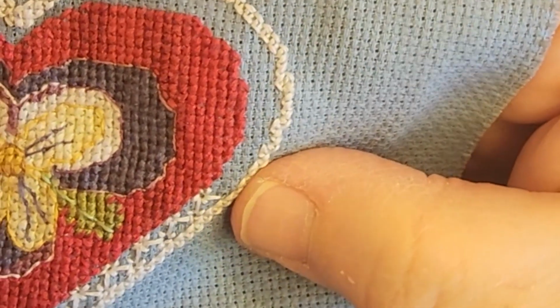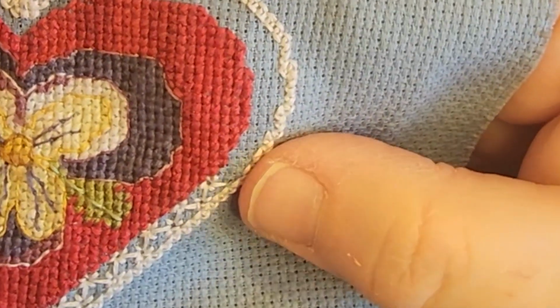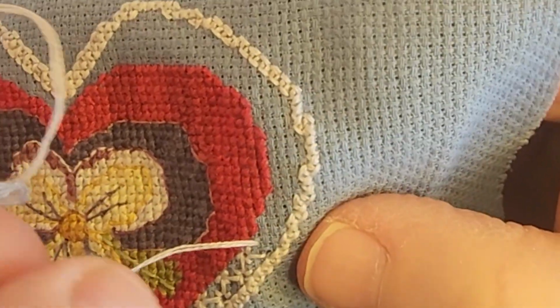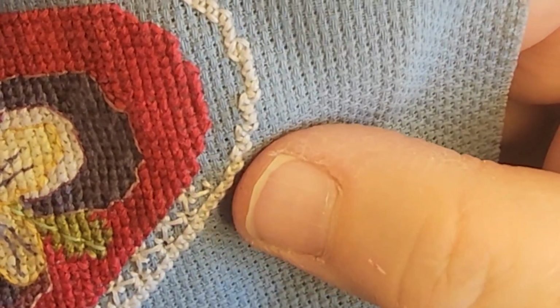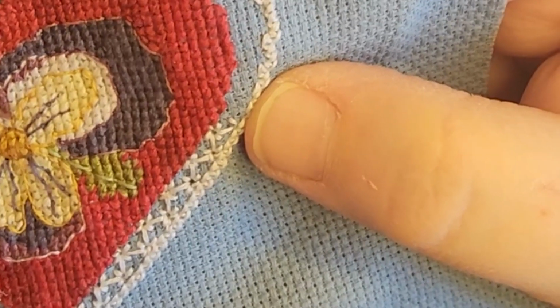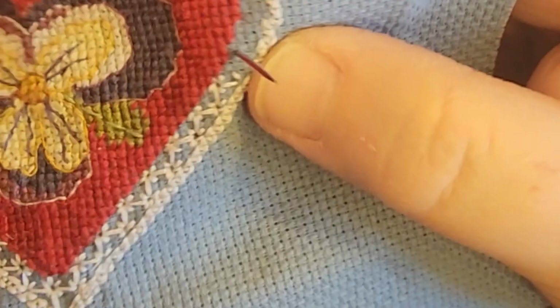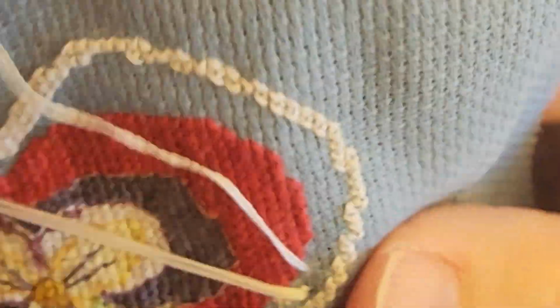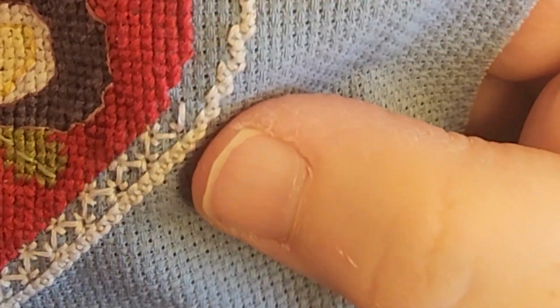Okay, so now where I know in my pattern of my diagonals, I need to come this way. Get that diagonal. 1, 2, 3. I'll be up here for my vertical. And then I need to go diagonal.